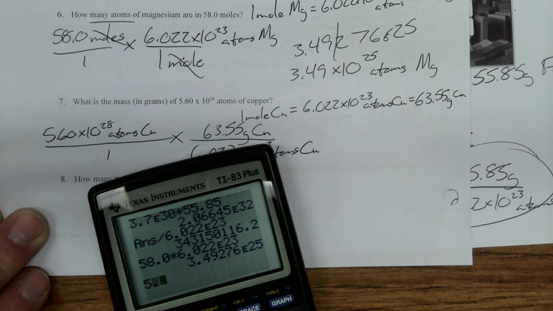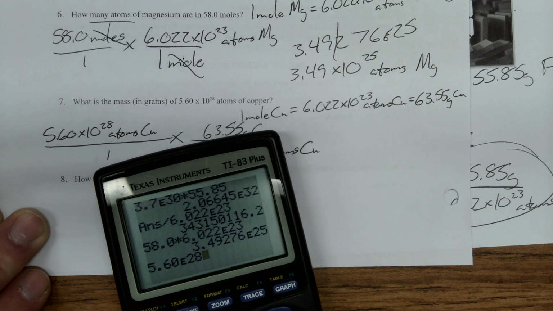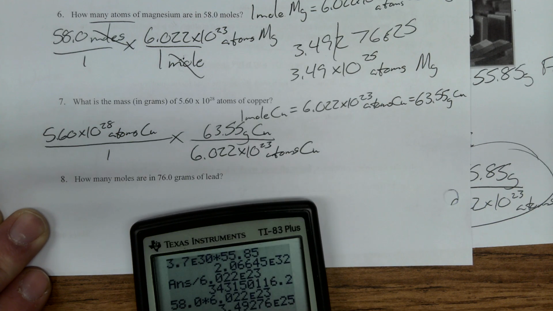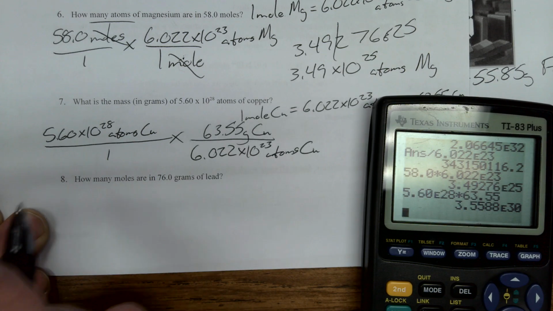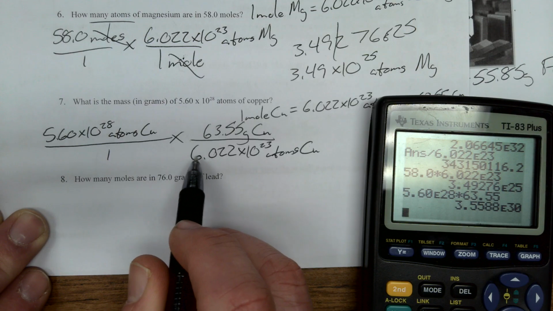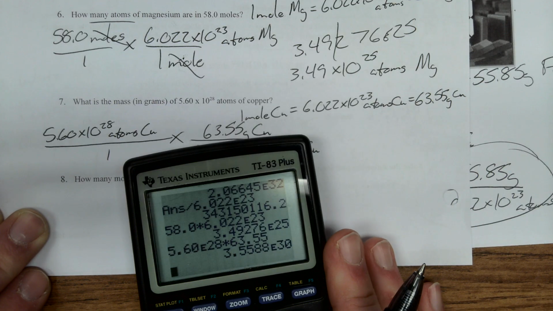So, 5.60, shift E, 28 times 63.55 grams gives me this number, but I'm not done. I'm then going to divide it by my 6.022 times 10 to the 23 atoms.